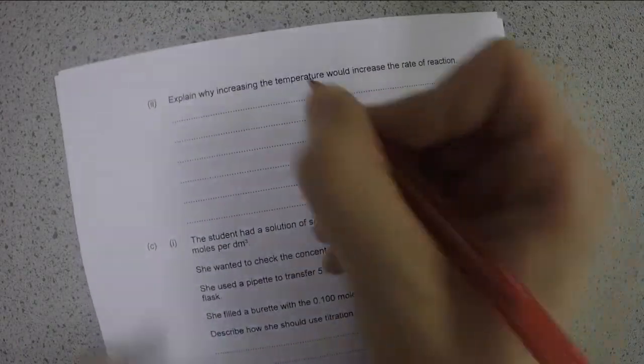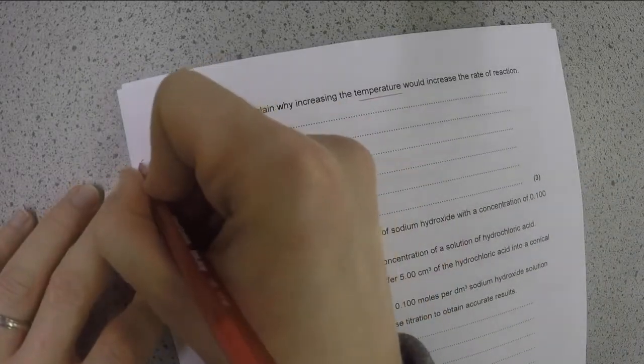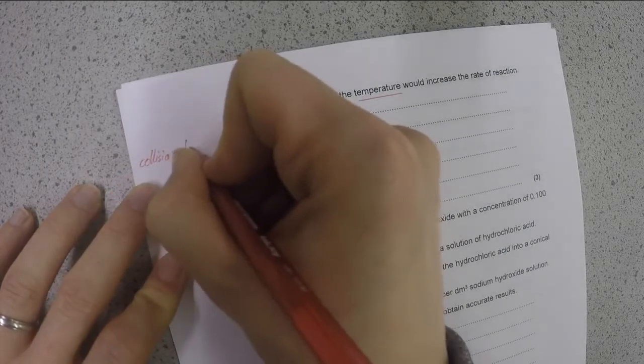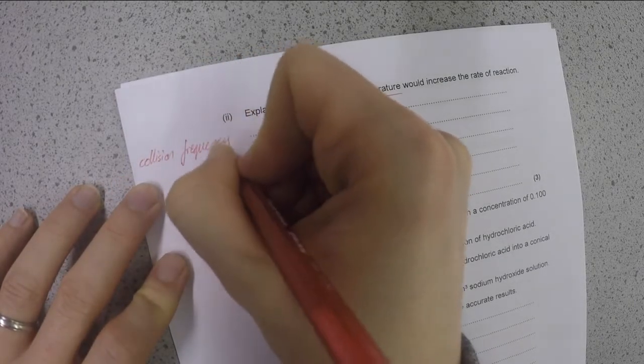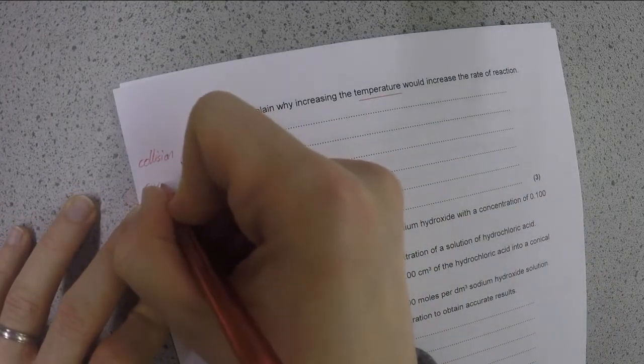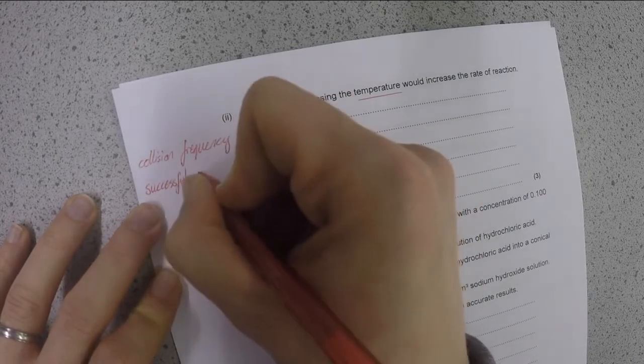Part 2, explain why increasing the temperature this time. Right, let's think about those 2 key parts again. Can you remember what they were? We're looking at collision frequency, and we were looking at the success. I want to make that successful collisions.